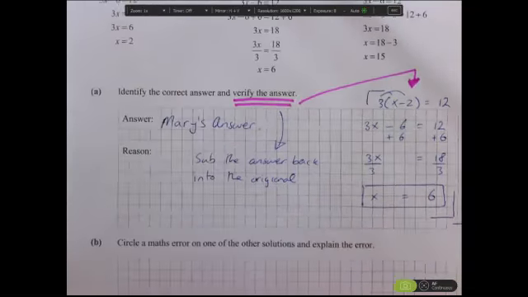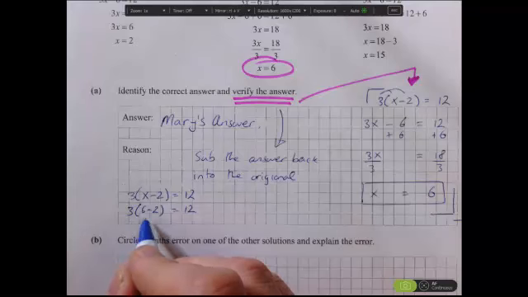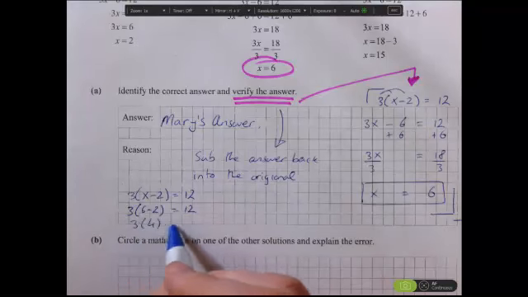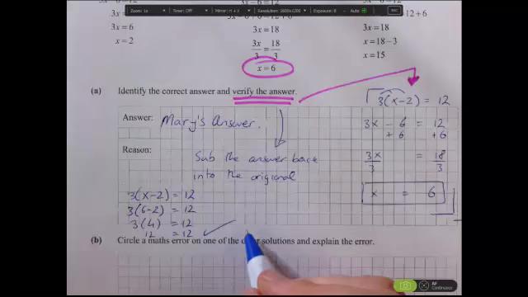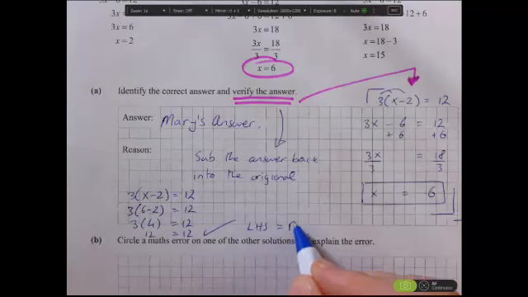The original question was 3 times x minus 2 is equal to 12. The answer that we have decided is correct is Mary's answer up here. So x is equal to 6. So wherever I see an x, I'm going to put in 6. So 3 times 6 minus 2 is equal to 12. Do what's inside the brackets first. 6 minus 2 is 4. So 3 times 4, does that equal 12? It does. Does 12 equal 12? Yes, it does. So long as the left hand side equals the right hand side, that shows us that our answer is correct.